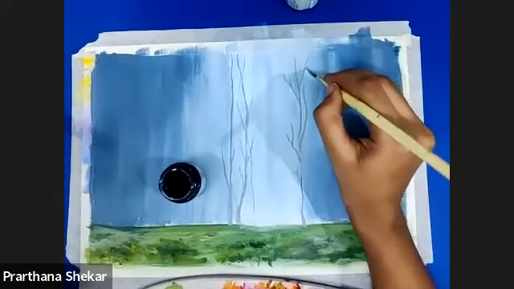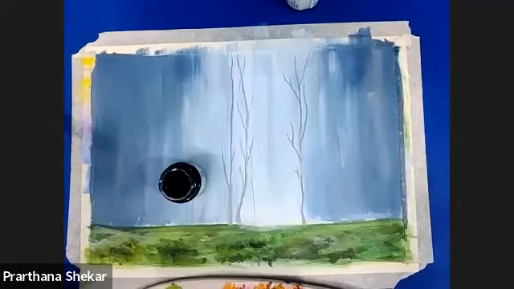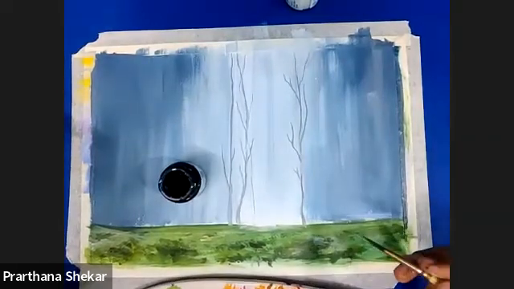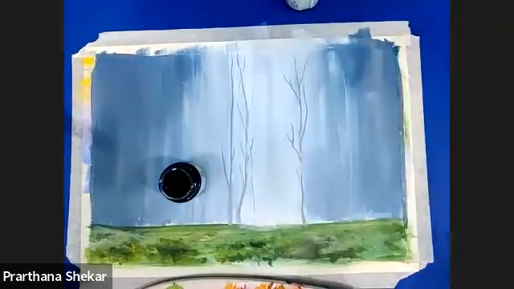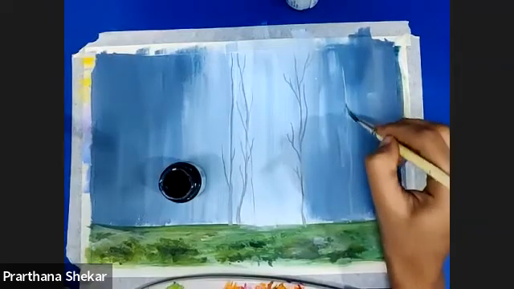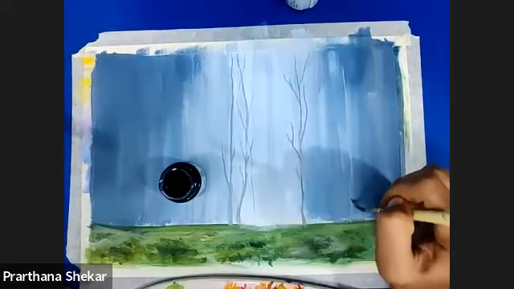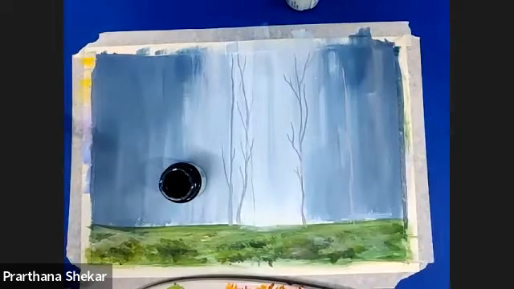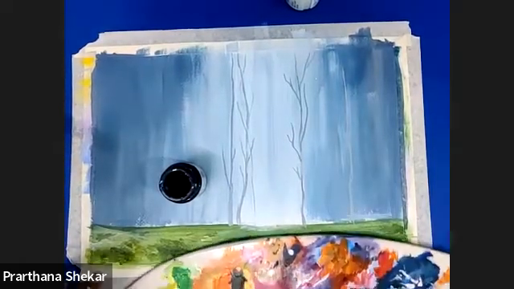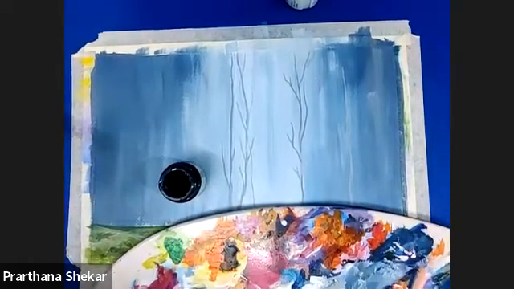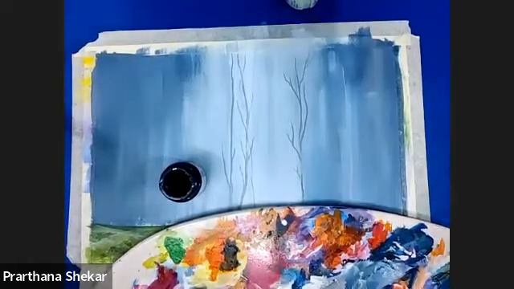These are the lighter shaded trees. Now jumping into the next shade. Before doing that, you can still draw one more line of the same shade. Okay, that's all. And the next shade will be a bit darker than the first one.